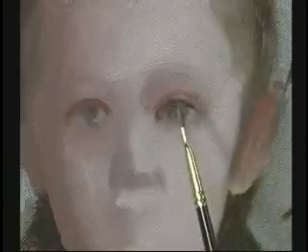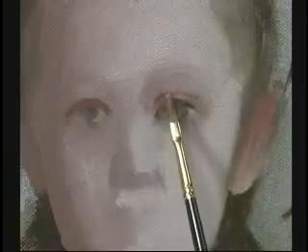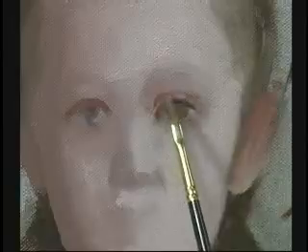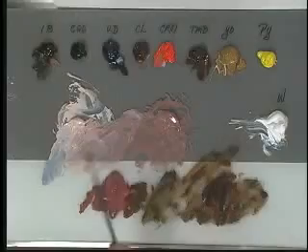I've switched to my small flat sable brush now that I told you about a little bit earlier, because some of these areas are so tiny that you just can't work in them with that large white bristle filbert. Even the smallest size is a little bit too large in this small face.